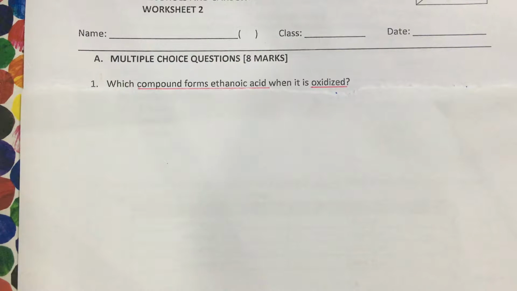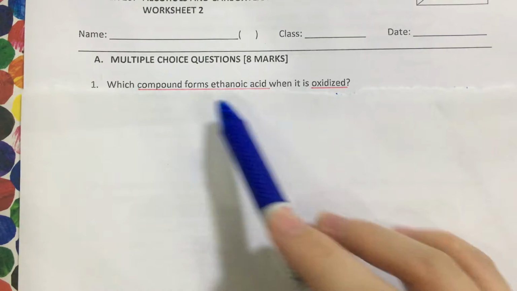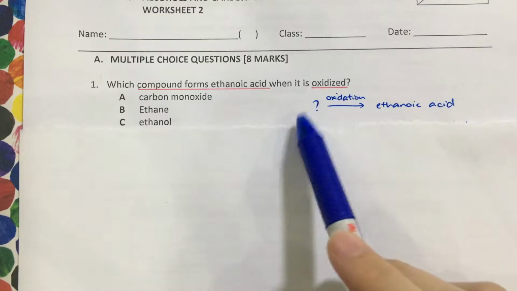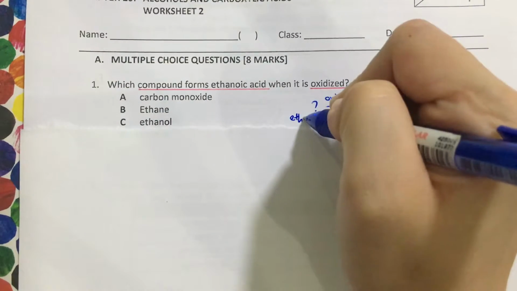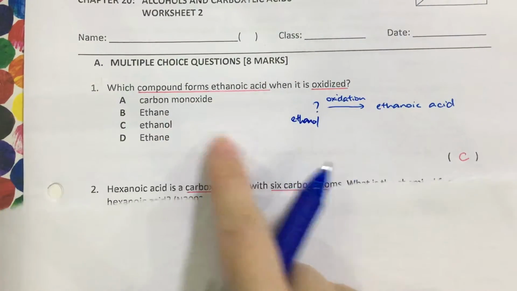Okay, alcohols worksheet 2. Which compounds form ethanoic acid when it's oxidized? So, to get ethanoic acid, we need to have ethanol. To get ethanoic acid in its oxidation, it has to be ethanol. Ethanol to ethanoic acid. So if it's ethanol, our answer would be C. Okay.